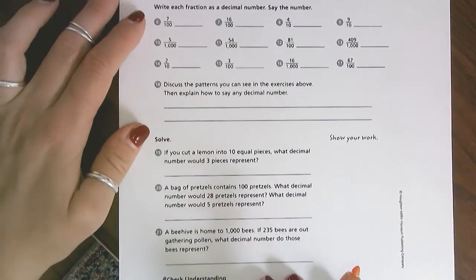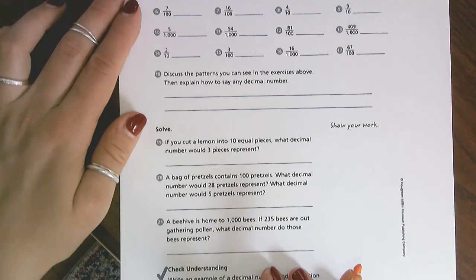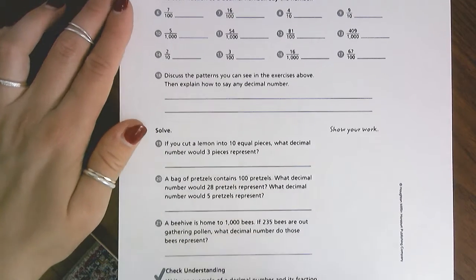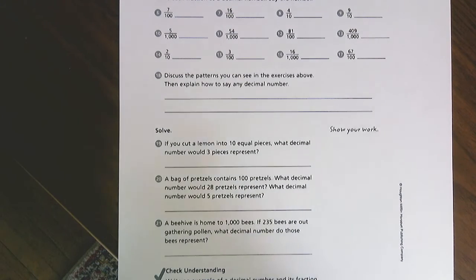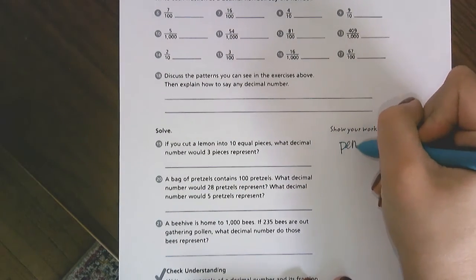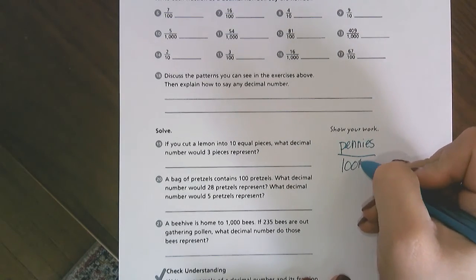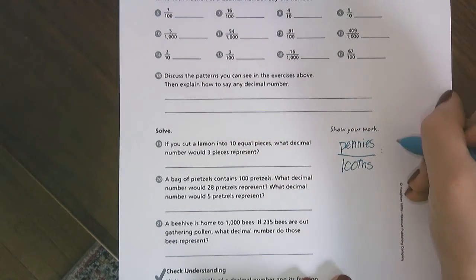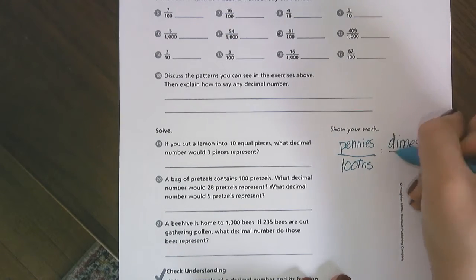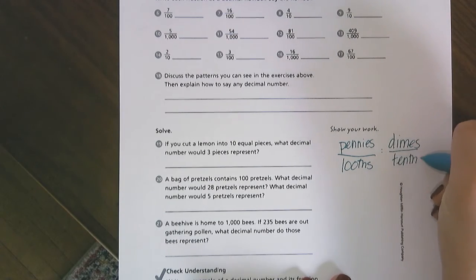So your job is to put them into decimals. Remember that pennies are related to hundredths, and dimes are related to tenths.